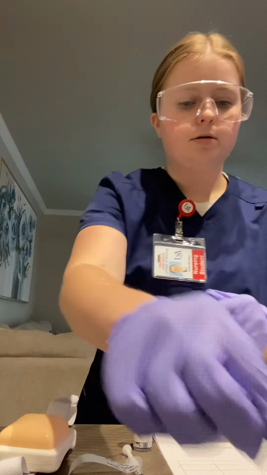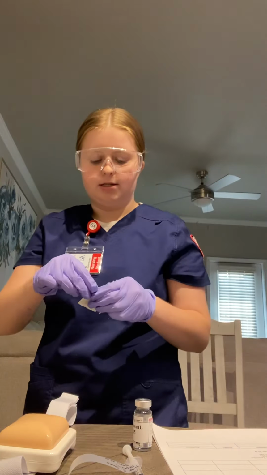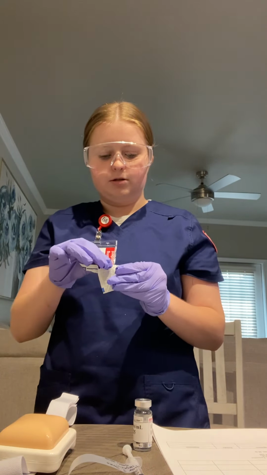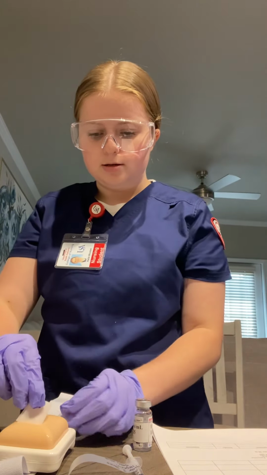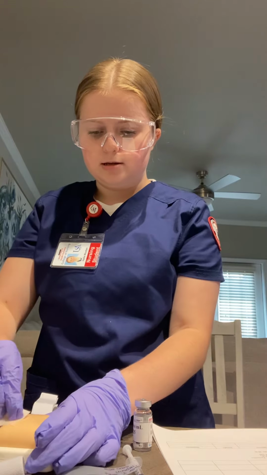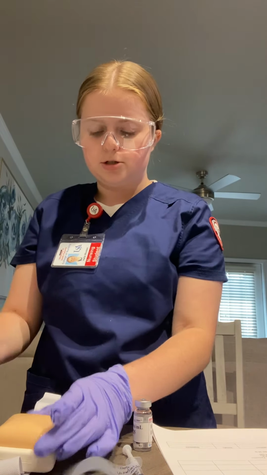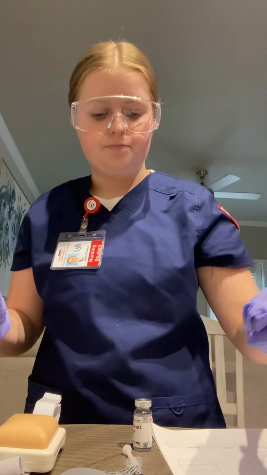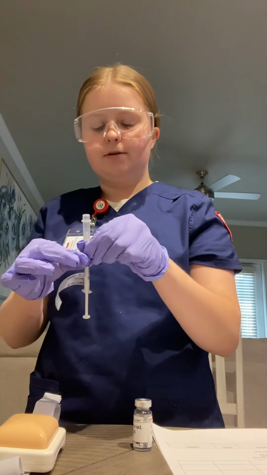Alright, so now that I have my gloves on, I'm going to be taking an alcohol swab, and I'm going to clean the patient's skin, making sure to not go over an area that I've already gone over. And now I'm going to remove the safety on my needle.